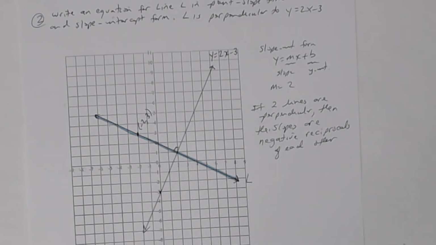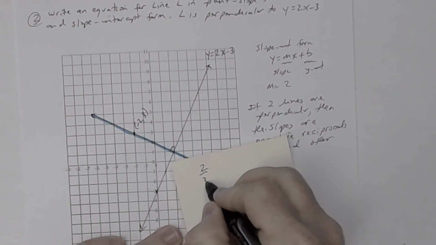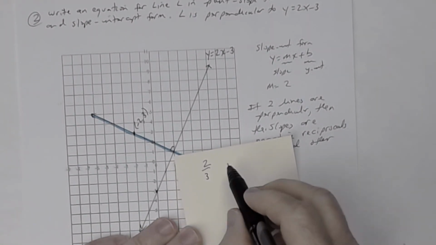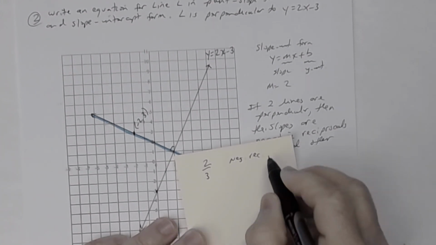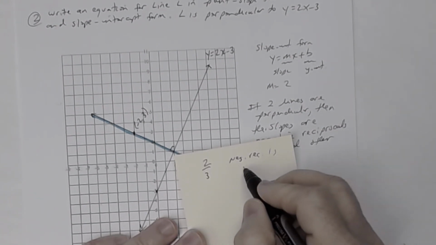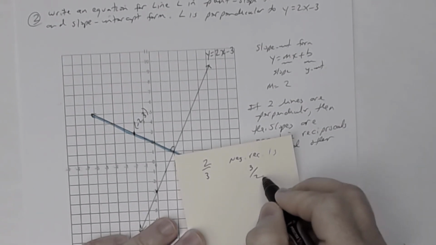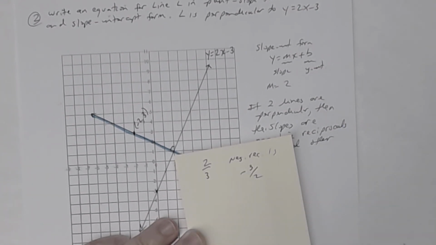When I think about negative reciprocal, for example, if I have 2/3, then the negative reciprocal would be, first of all, I take the reciprocal. The reciprocal of 2/3 is 3/2, and I change the sign. So this is positive, this becomes negative.